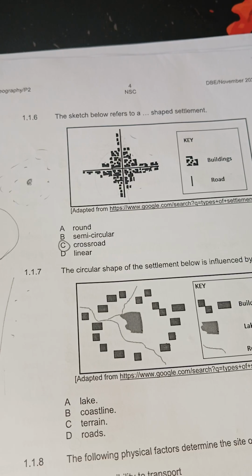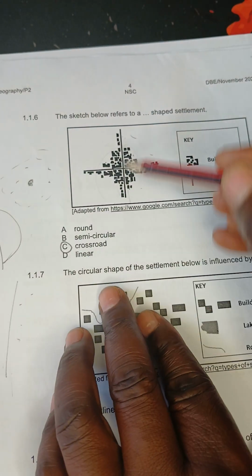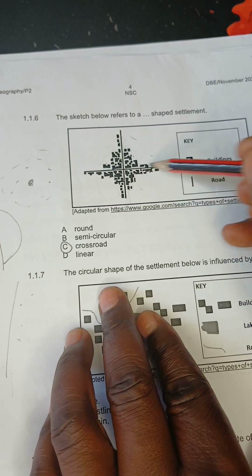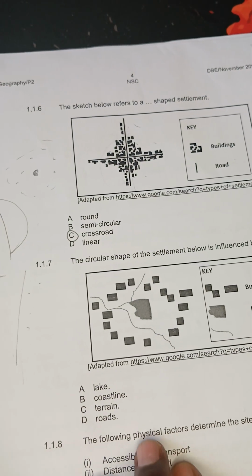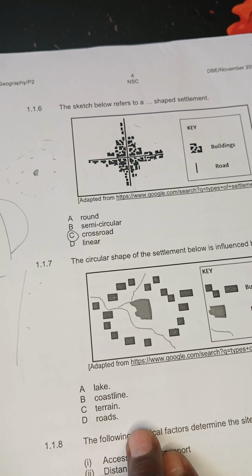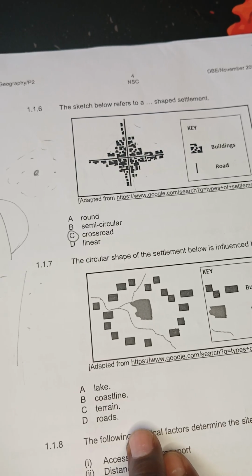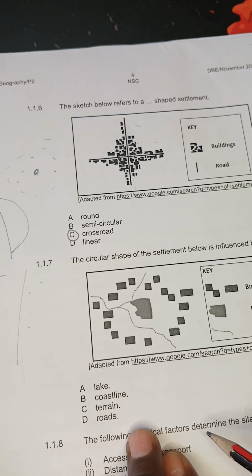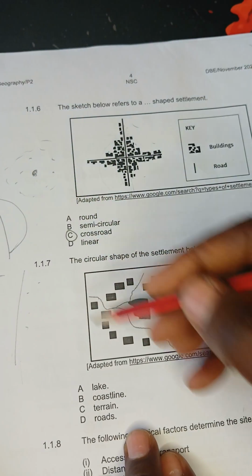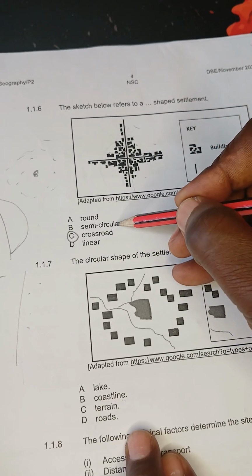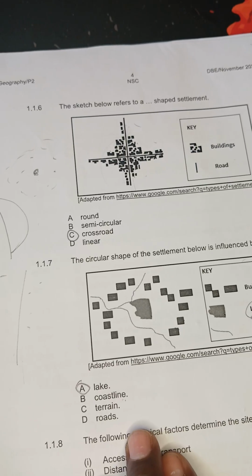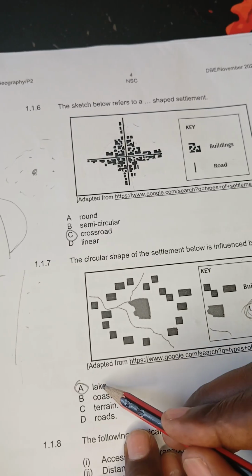If it follows the road, it becomes linear. So the correct answer there is crossroad. You can see these roads are crossing each other. That's crossroad. Then the circular shape of the settlement below, 1.1.7, is influenced by a lake. You can see there are settlements around it. Of course, you can't say coastline, because coastline is likely to give you a semicircle. Here you can see the water source, a lake. You have got some clues to guide you, so it's influenced by the lake.